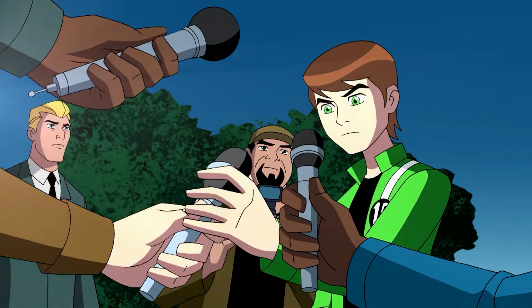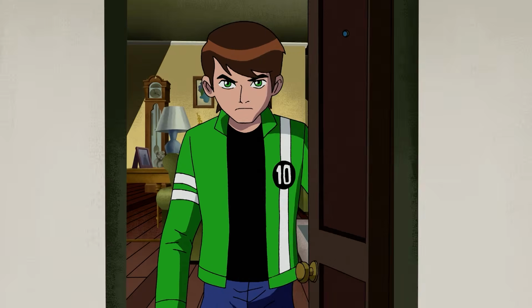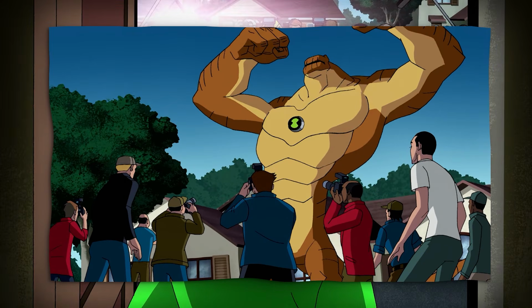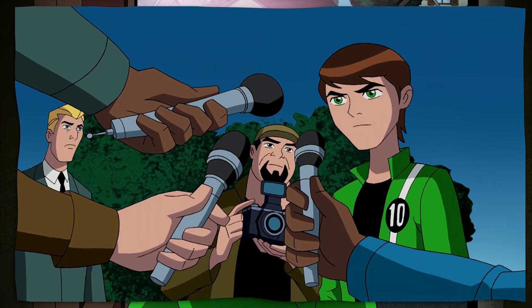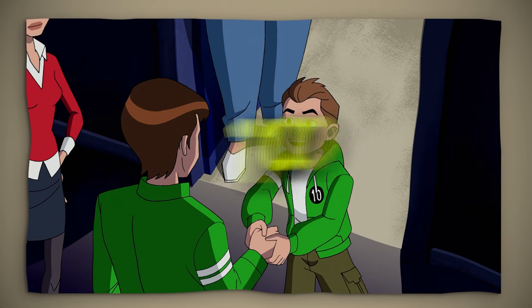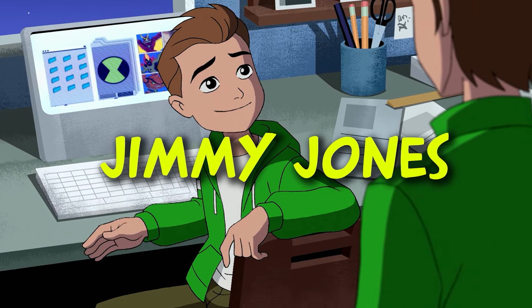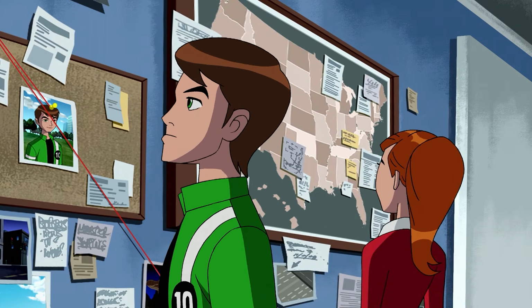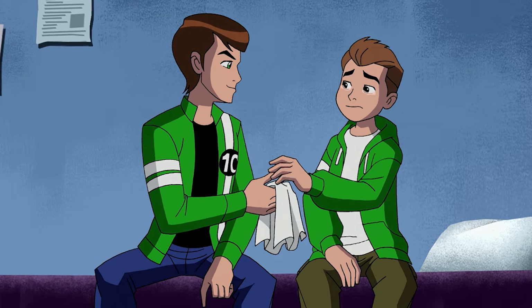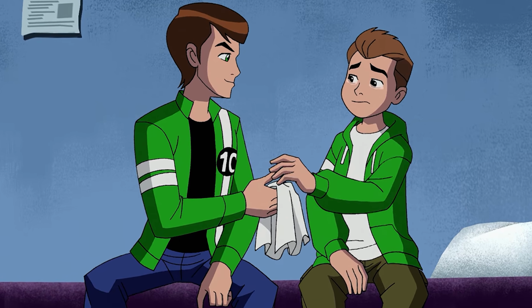The show starts with a bang when Ben's secret identity as an alien superhero gets exposed to the world. His house gets swarmed by the media, causing a huge commotion. The gang tracks down the culprit who spilled the beans, and guess what? It's a 10-year-old kid named Jimmy Jones. He claims to be Ben's biggest fan and thought it would be cool for everyone to know what Ben does for a living. But little did he know, it just made Ben's life way harder.